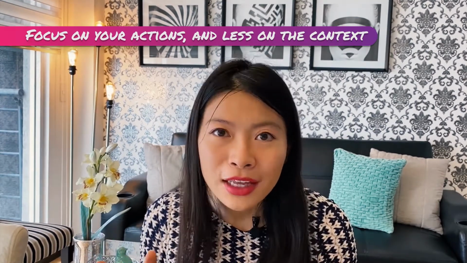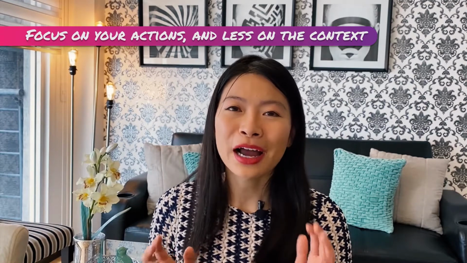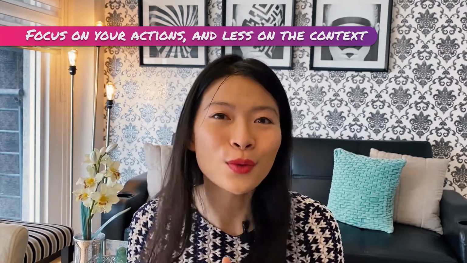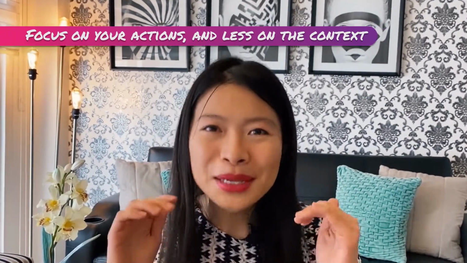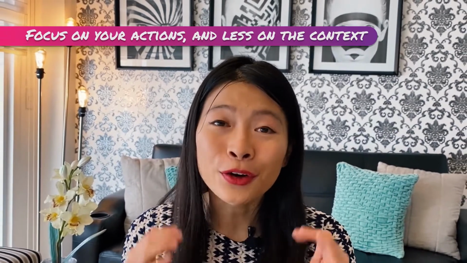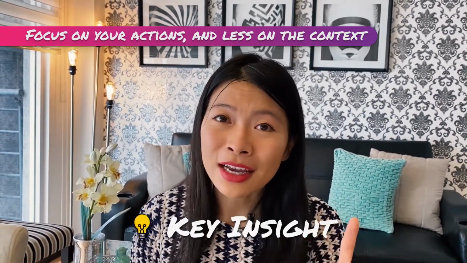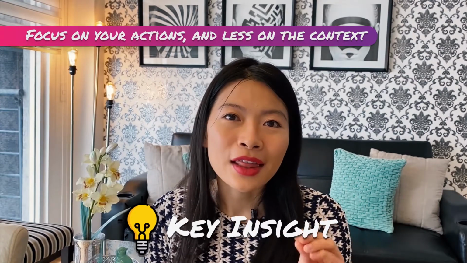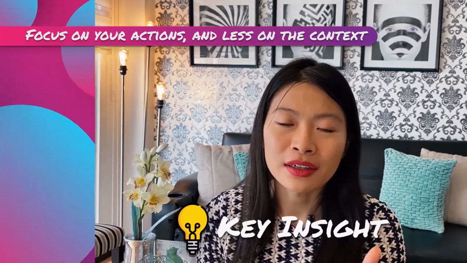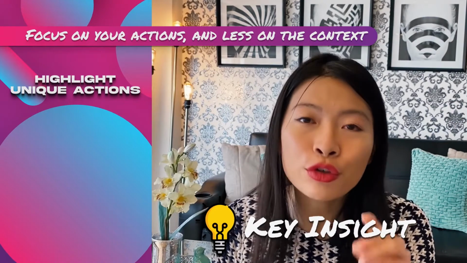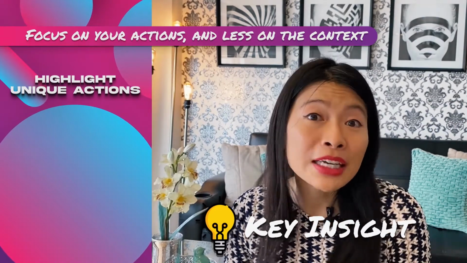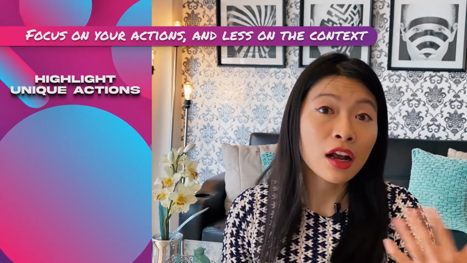If we're not supposed to spend so much time on the context, what should we spend time on? The most important part of your interview is the action section. But here's a key insight. Don't just talk about actions that are in the job description. Rather, talk about what you uniquely did that may be different from any other candidate that comes into interview.